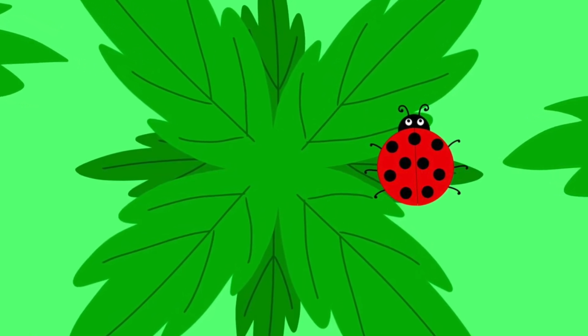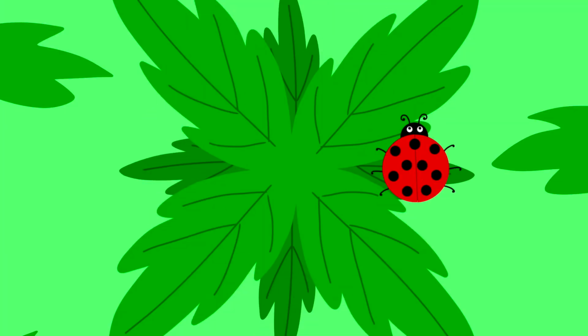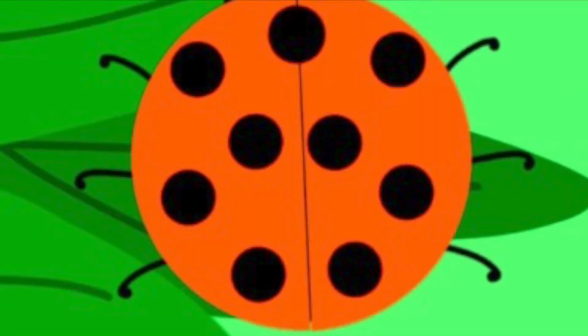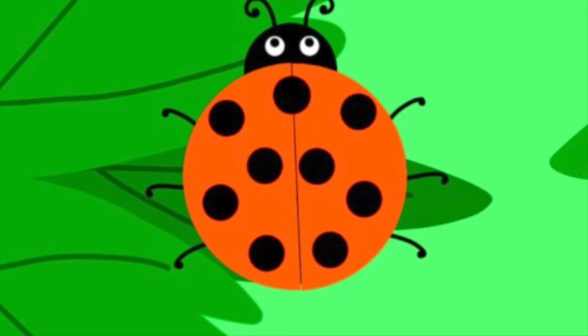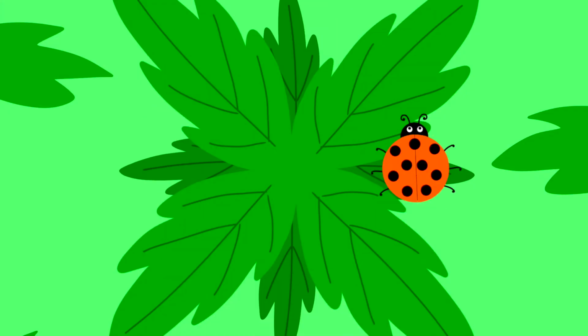Spotted a spotted ladybug, red with black spots ladybug. Spotted a spotted ladybug, tiny rounded ladybug. Spotted a spotted ladybug, orange with black spots ladybug. Spotted a spotted ladybug, tiny rounded ladybug.